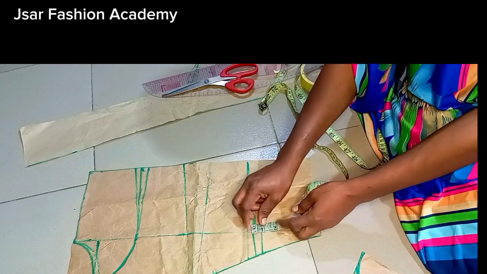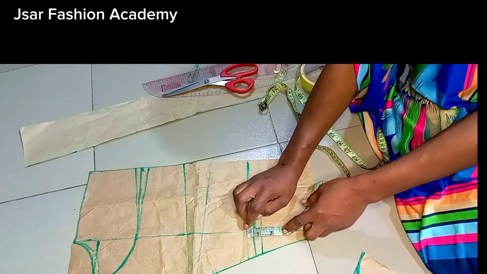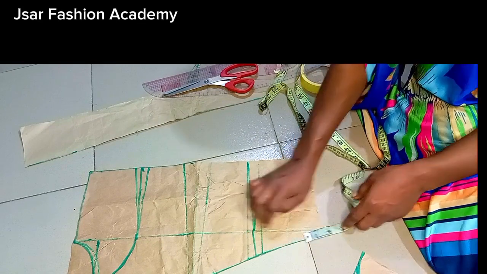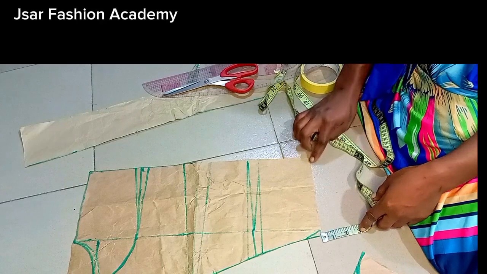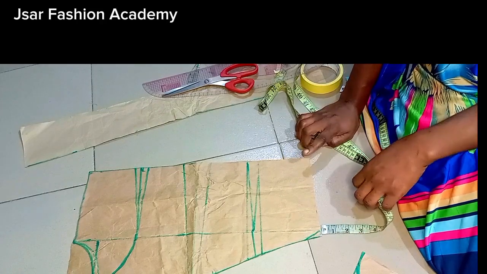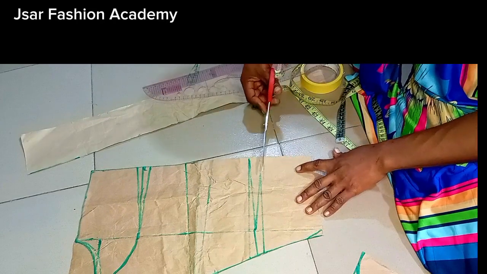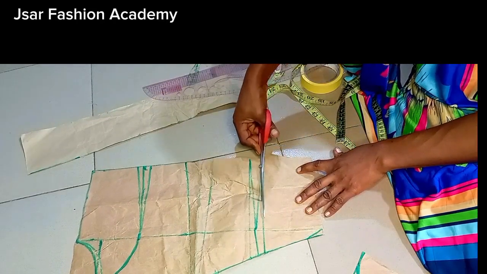I don't have enough paper here, but when I'm transferring to my fabric, I'll replace it. So you are going to be replacing this 1 inch that is leaving here, and connect it to your bust, to your waistline. Please don't forget that, to avoid shortage. So what I'm going to do next is to cut this out.